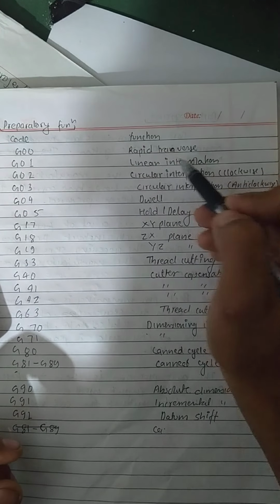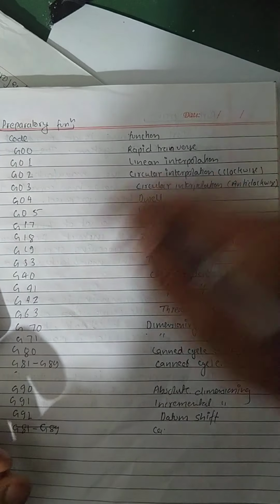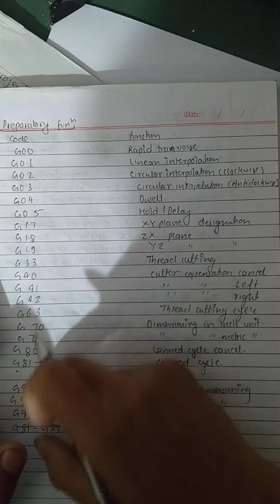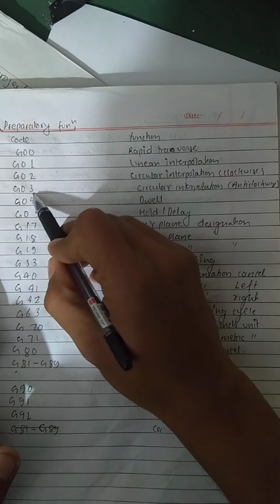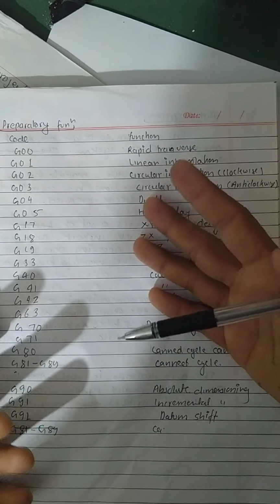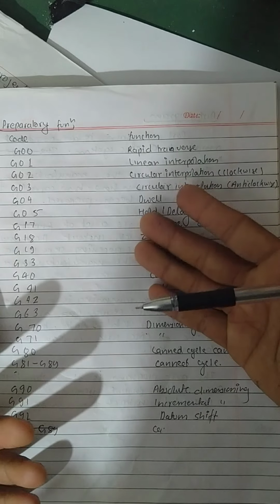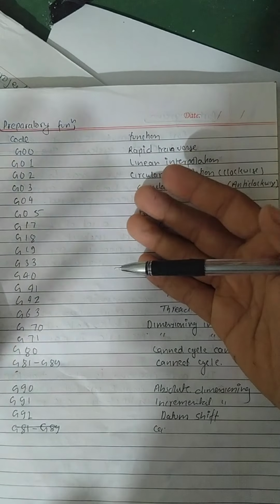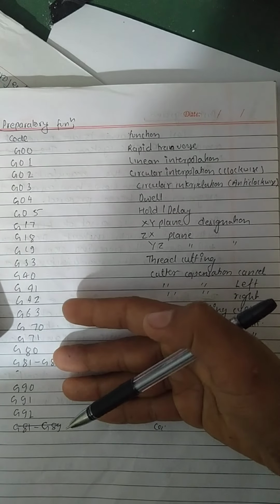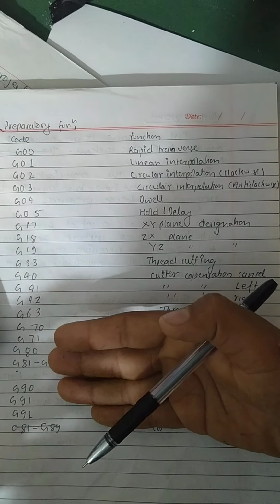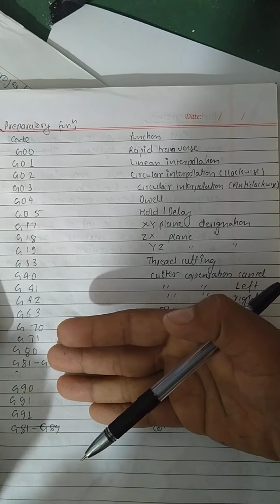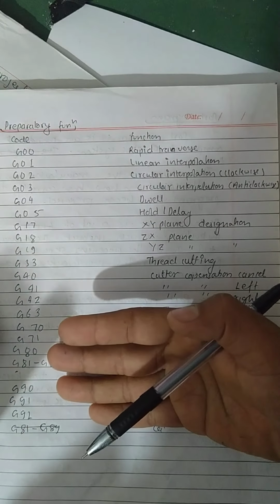And G01 is linear interpolation, whenever I have to machine in a straight line, angle, or at any inclination, then we use G01. G02 and G03, you have to memorize it, because in our exam, if we have to write a CNC program, then we have to memorize all these things. I did not write all of them, but some are very necessary to our program.